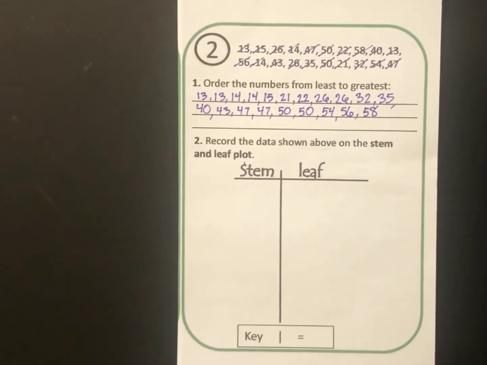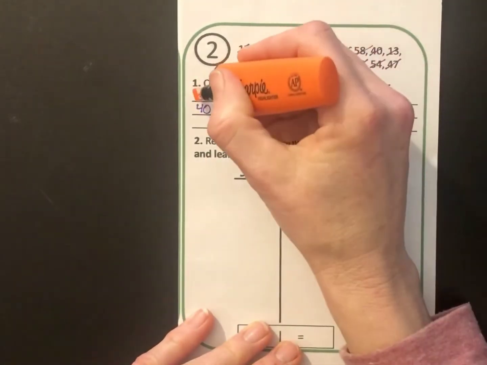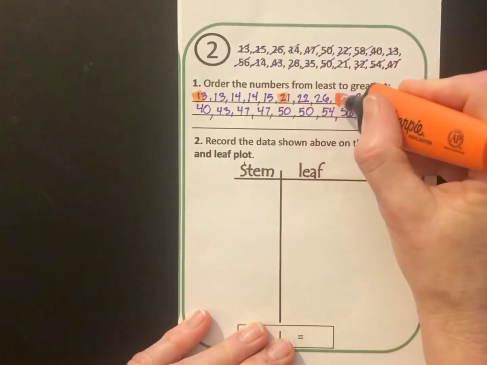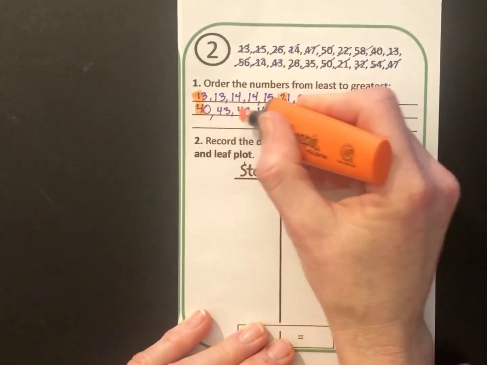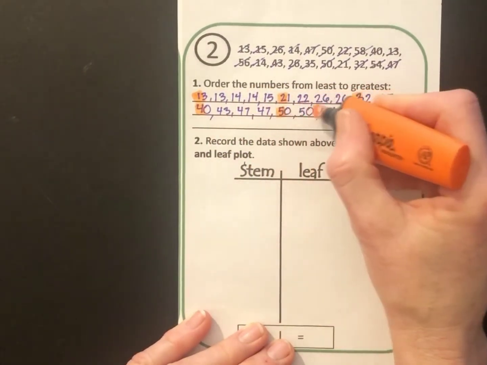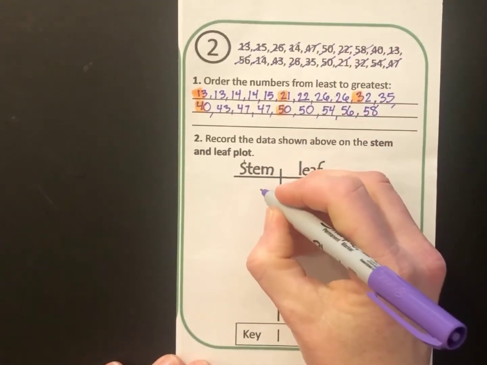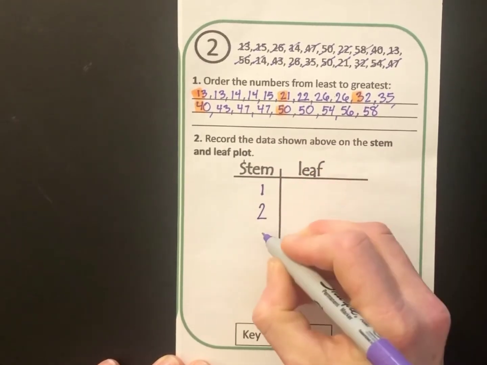The first thing I need to do is plan out how many rows I'll need. So I'm going to go through and see how many 10s I have. I've got 10, 20, 30, 40, and 50. Given that, I'm going to have 5 rows in my stem. I'm going to go ahead and write down all my stems: 1, 2, 3, 4, and 5.